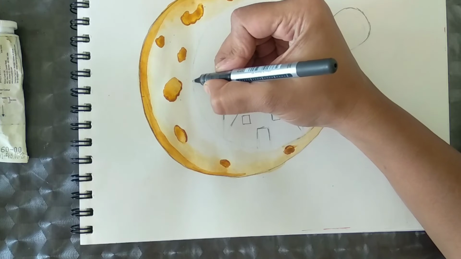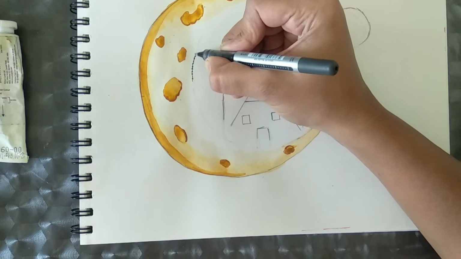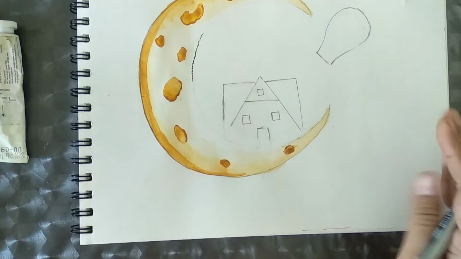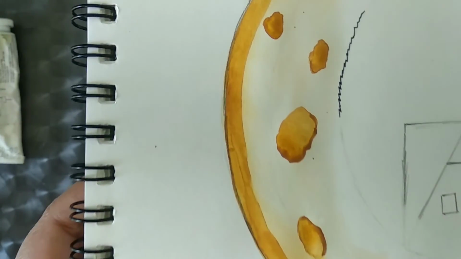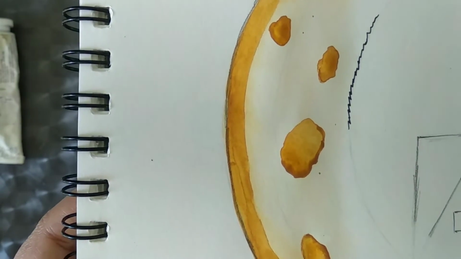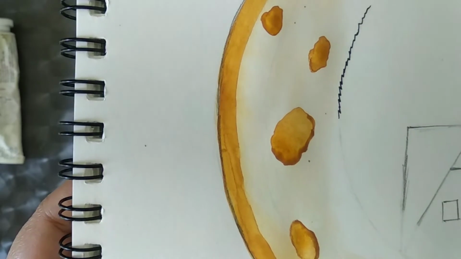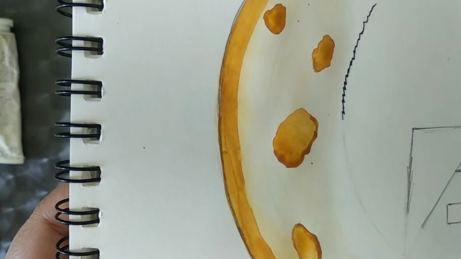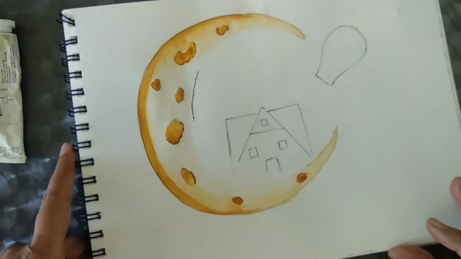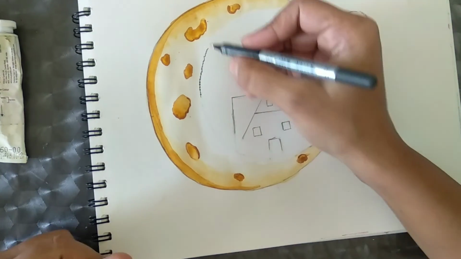very thin black pen, and make a very wiggly line as if you are scribbling. Like this line to make the curve, but very, very small wiggles. Arna, yes, it's fine, Arna. The craters are also looking good.